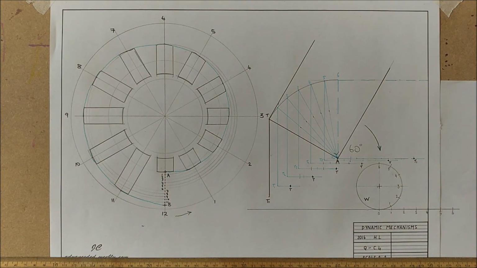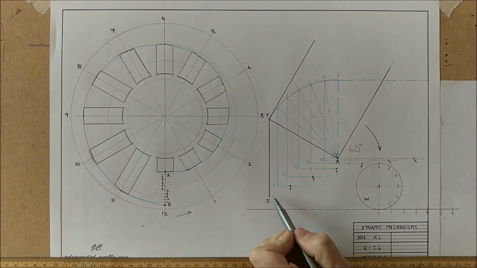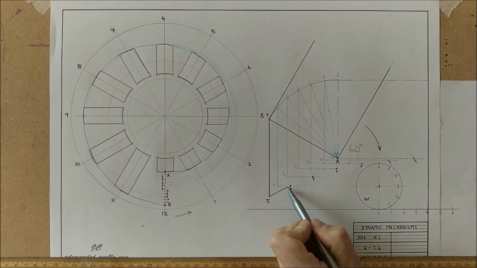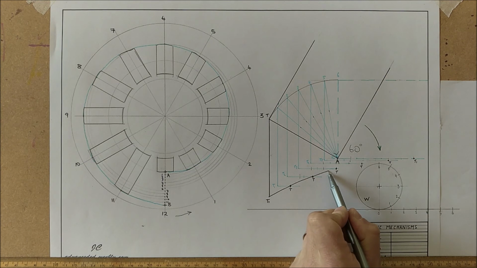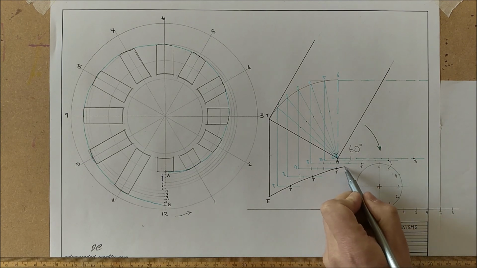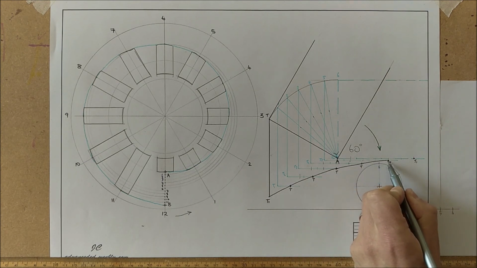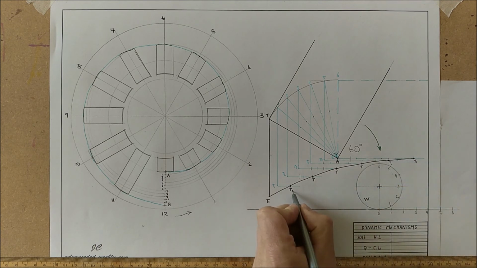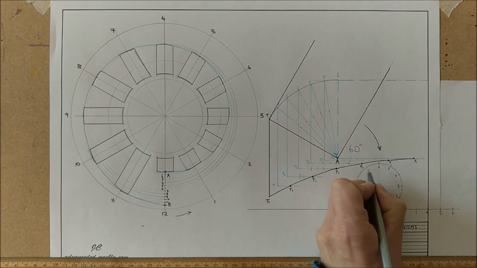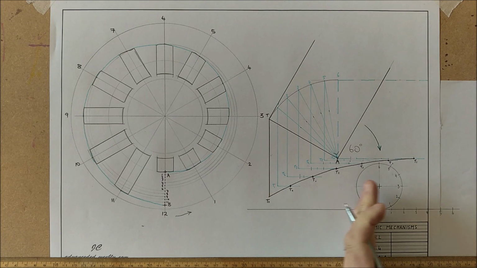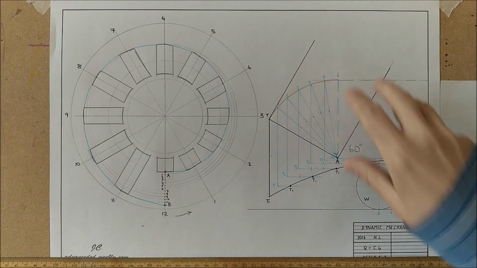I'm just going to plot that point. So the question asks to draw the given outline of the truck and plot the locus of point T1 for the combined movement. I'm just going to join those to show the movement of your point T1, as the truck moves forward and as the lid rotates.